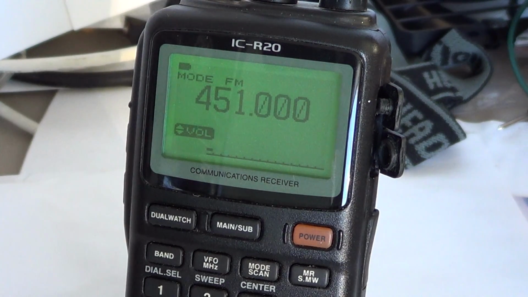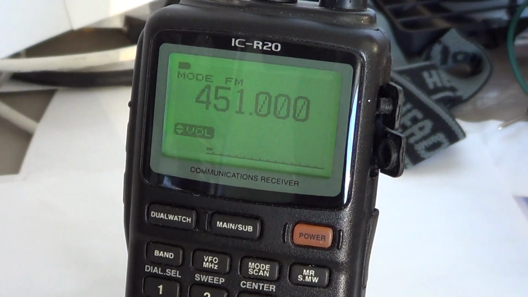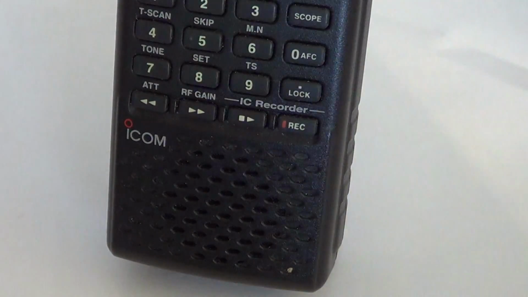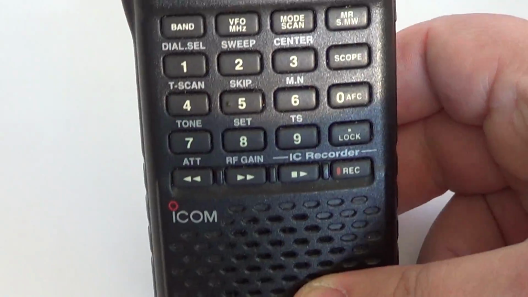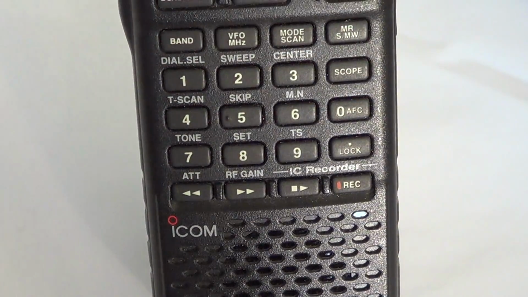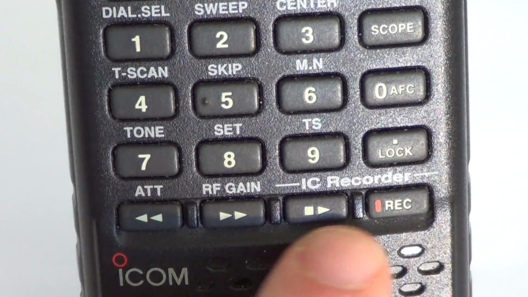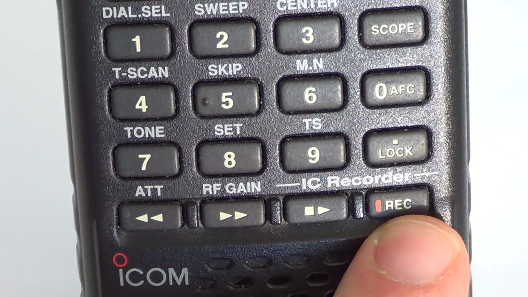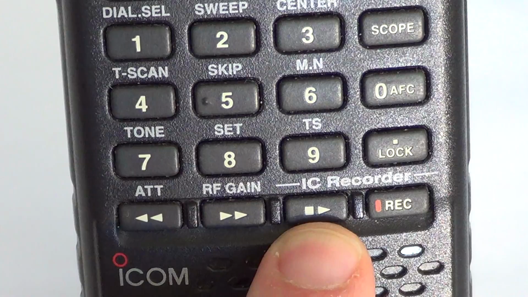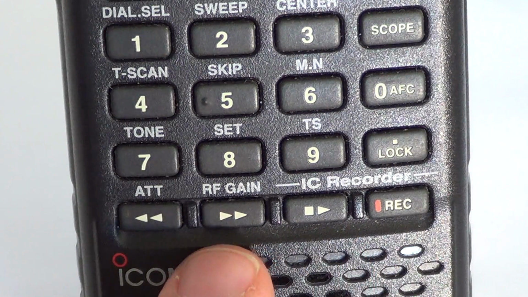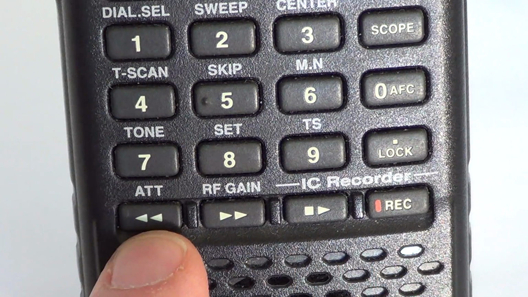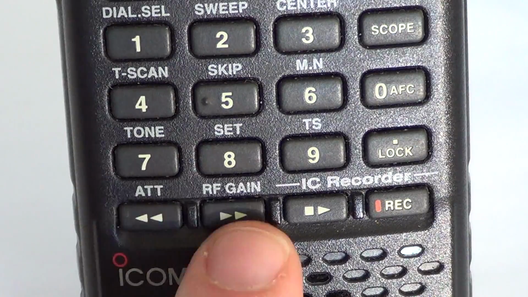So the basic features of the IC recorder: the bottom row of the radio actually has all the specific info for your IC recorder. That little row of buttons at the bottom. You've got the record, you've got your play and stop, and you've got your advance or rewind, forward and rewind, which will change tracks.